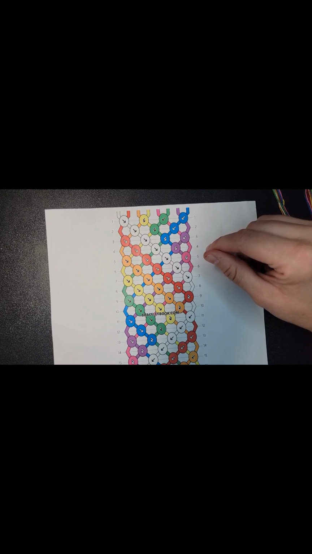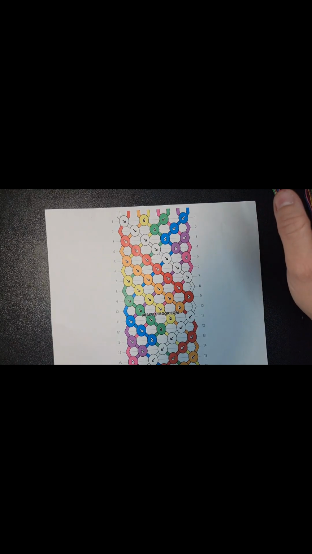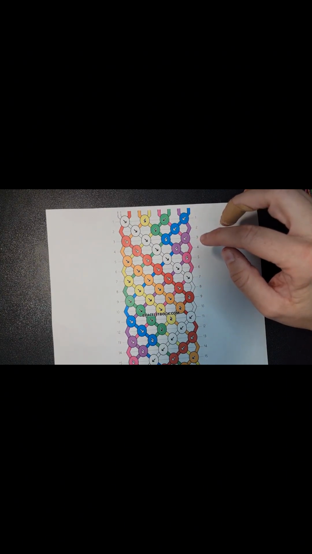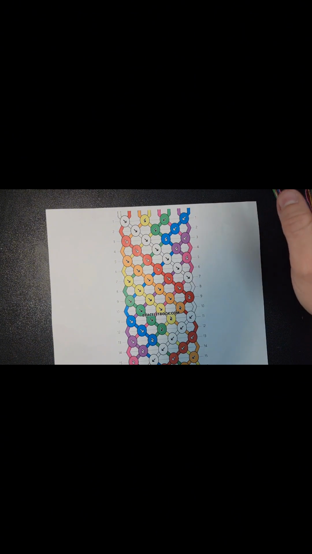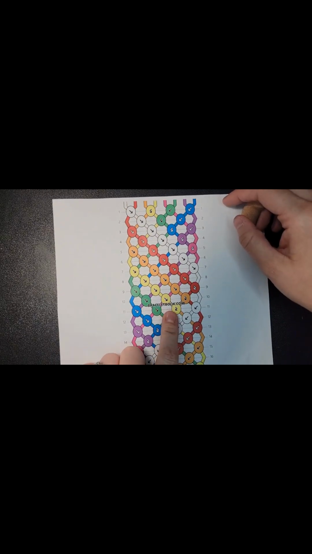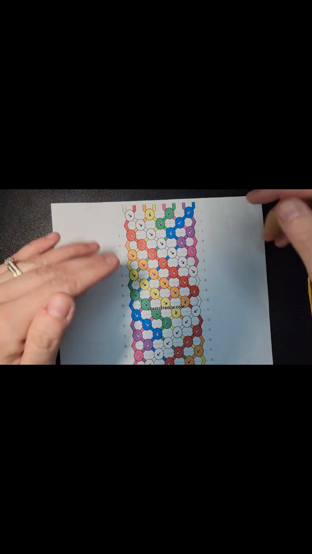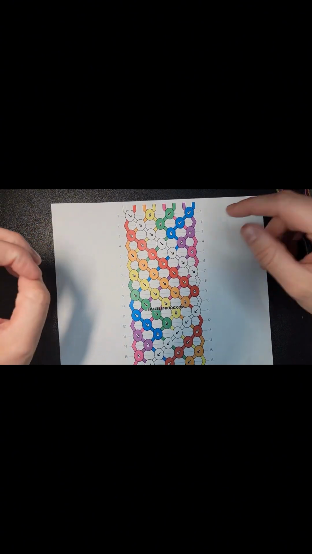One of them is friendship bracelet, or wait, no, not that one. Hold on, I'm getting it. One of them is Bracelet Book, which is actually where this pattern came from. And then the other one is friendshipbracelets.net. In fact, this one even says right there, braceletbook.com. So you can print these out. You can just look online. You can design them online yourself.